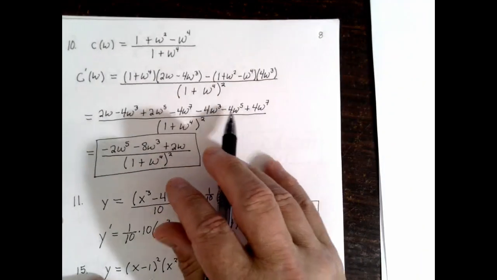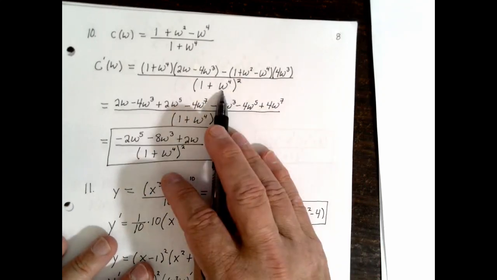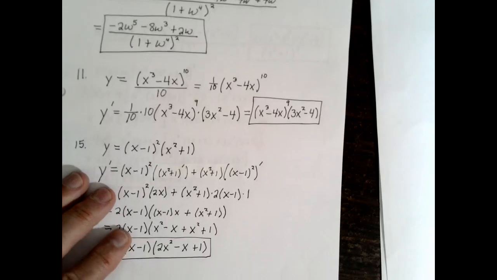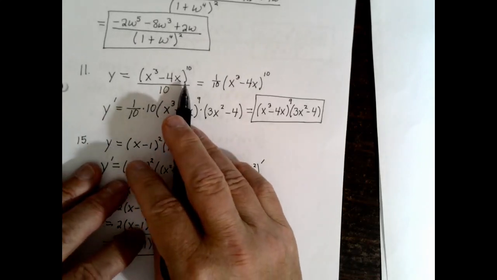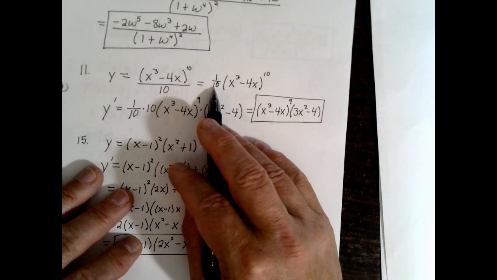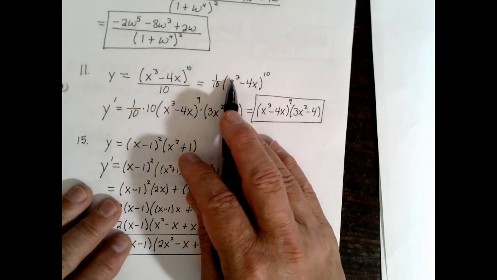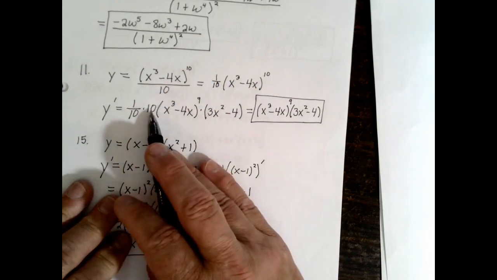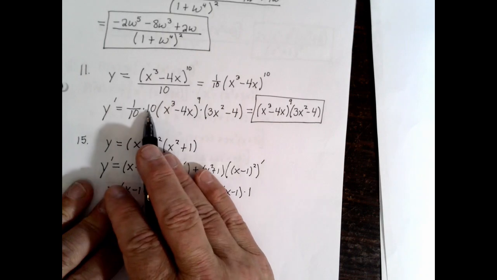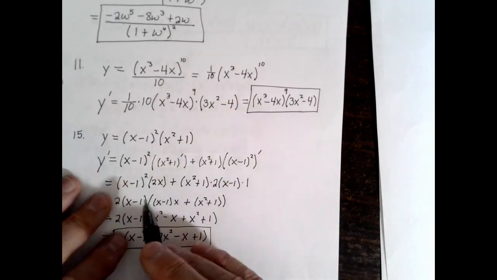Number 10 is the quotient rule. So you've got the bottom times the derivative of the top, minus the top times the derivative of the bottom, over the bottom squared. And we multiply everything out and combine like terms, and that's what we got there. This one looks like it's the quotient rule, but you can write dividing by 10 as multiplying by 1/10. And now it's more like the chain rule. So you bring the 10 out front and subtract 1 from the exponent, followed by the derivative of what's inside. And 1/10 times 10 is just 1. So you just get these guys raised, and this one raised to the 9th.